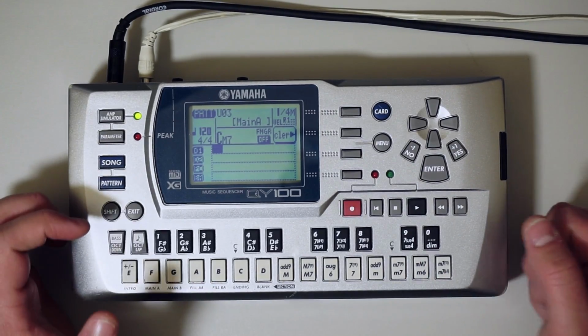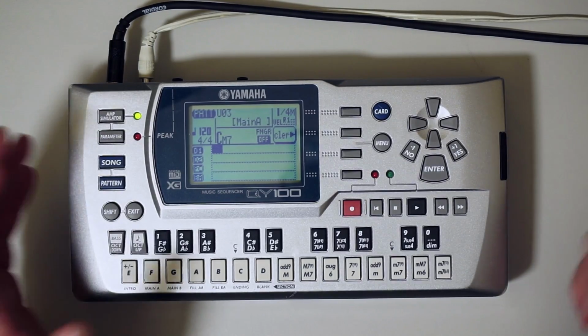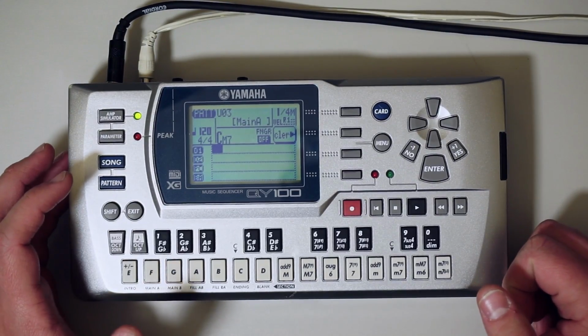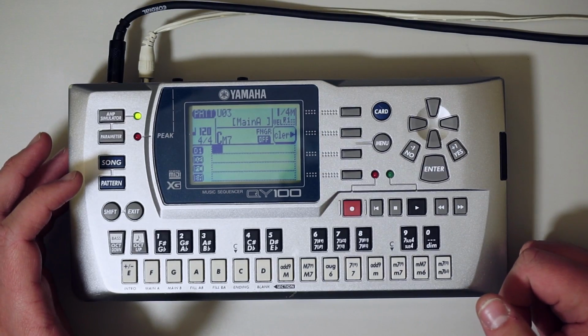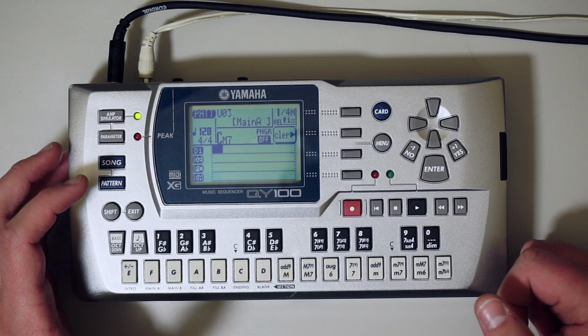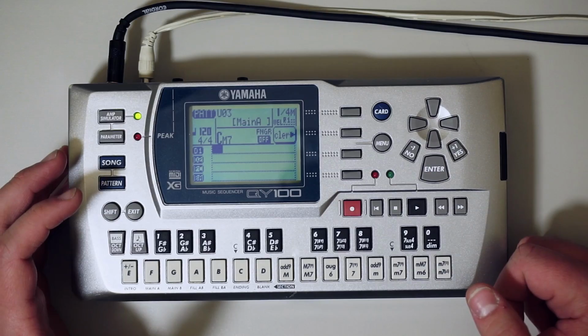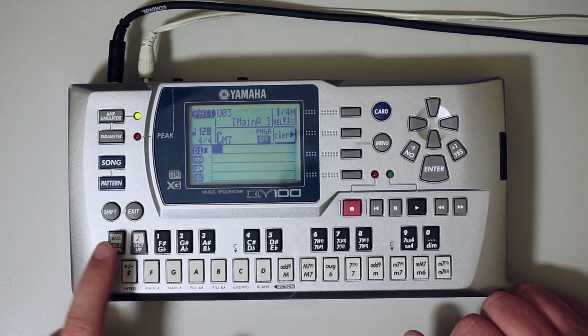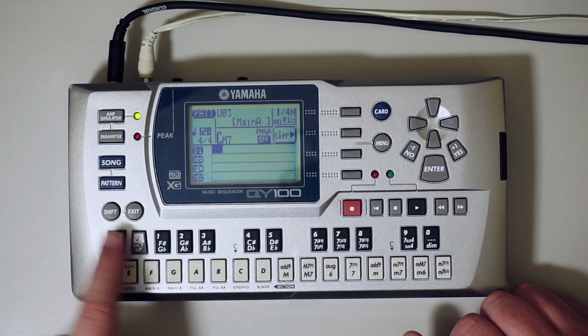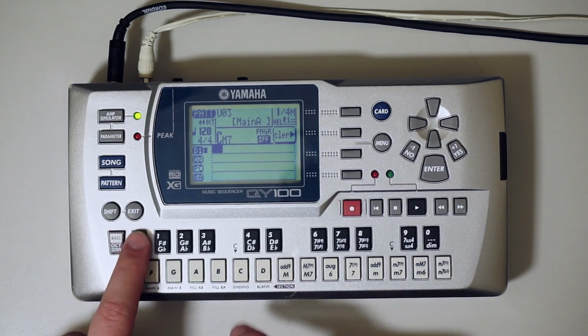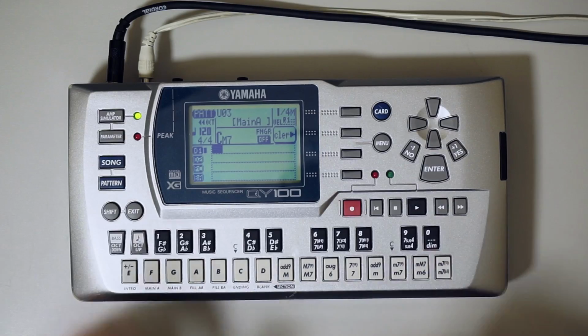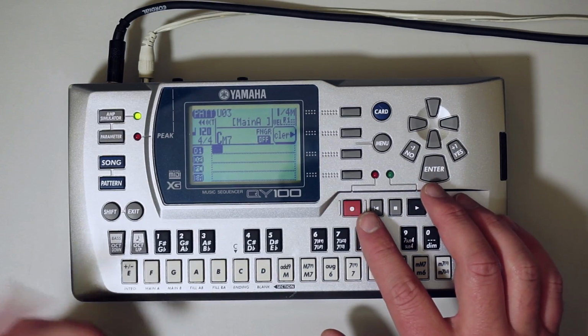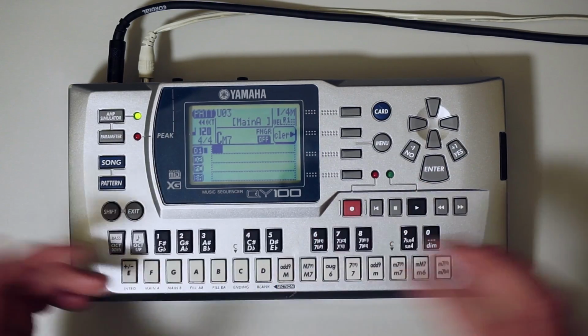Okay, so I'm going to do some cheap pop pattern right now for demonstration purposes with absolutely no quality standard, but it should do for the tutorial. So let's start with the drums. These are the octave keys. You can go octave down and up. These are the drums. I'm going to stick with the normal drum set.